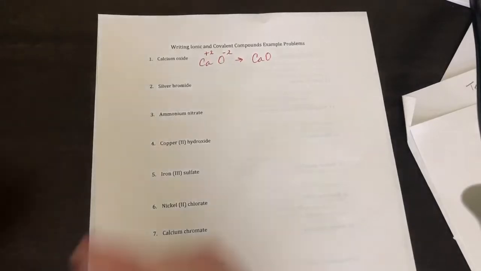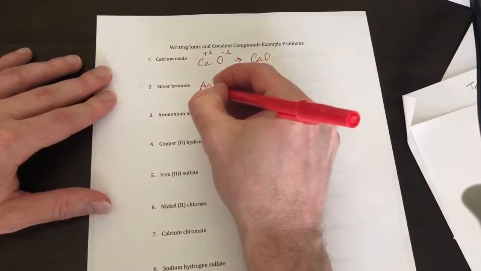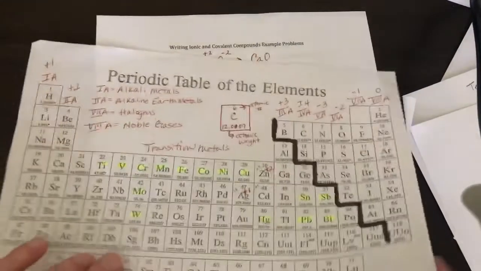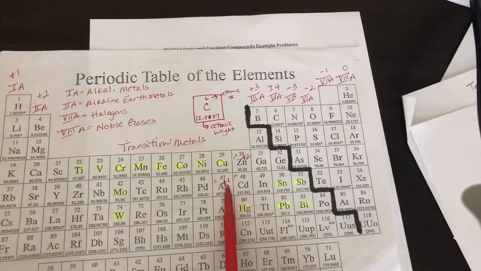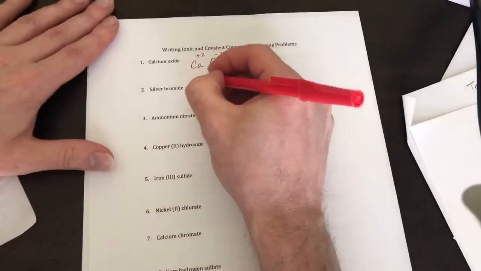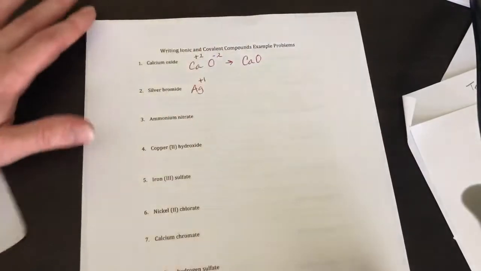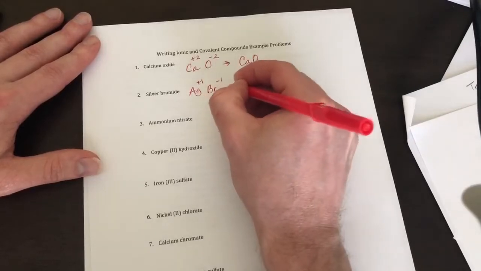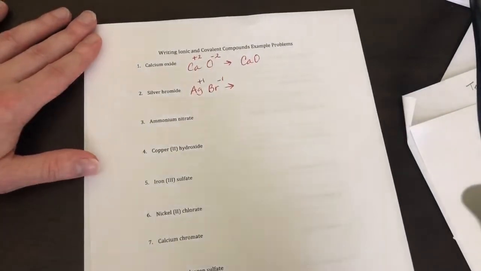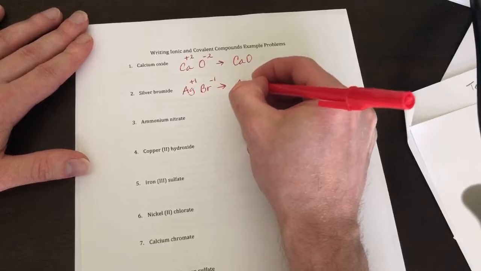Symbol for silver is Ag. From our periodic table or our ion chart, we already said it has a +1 charge. It always has a +1 charge, even though it's a transition metal. Bromide is Br with a -1 charge. Those are equal and opposite charges, so we don't crisscross. So this is AgBr.